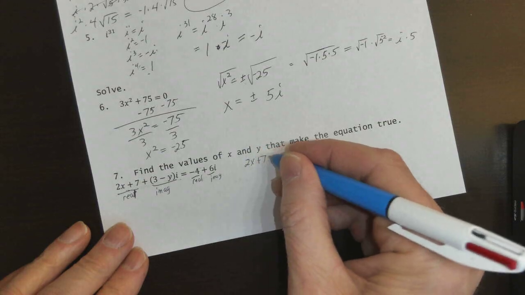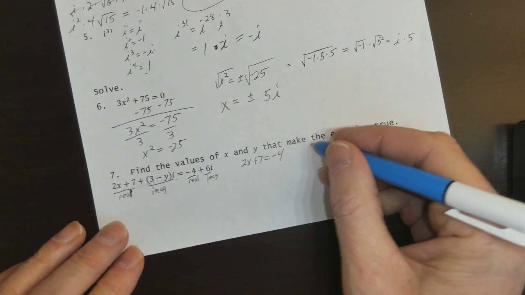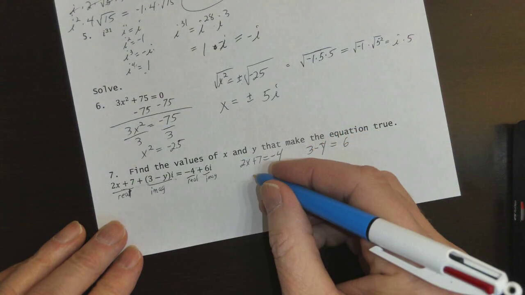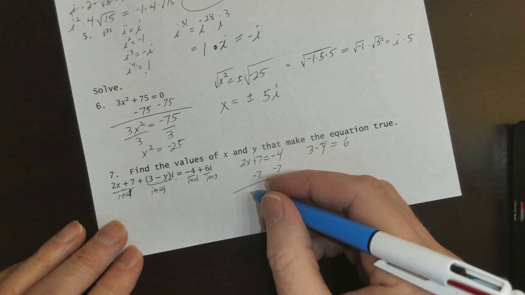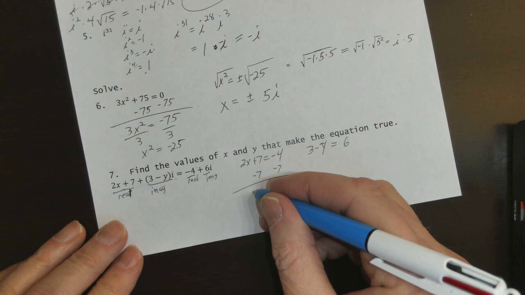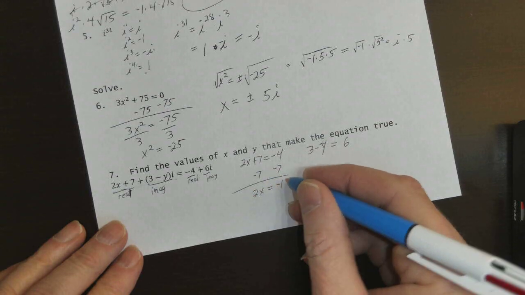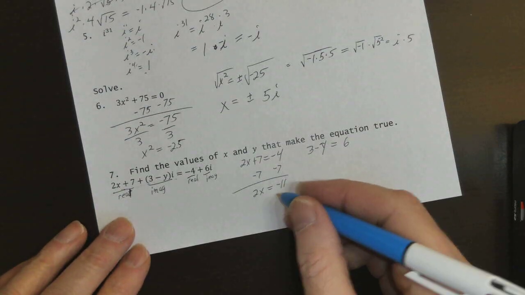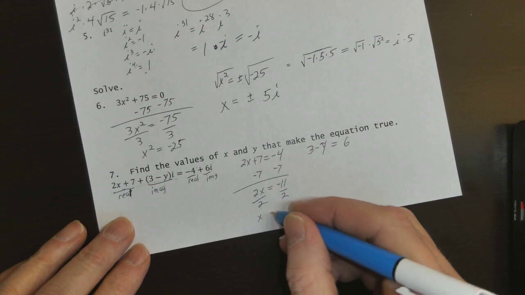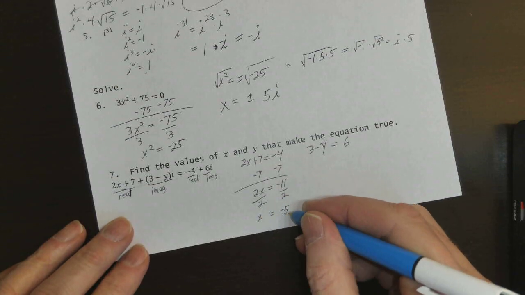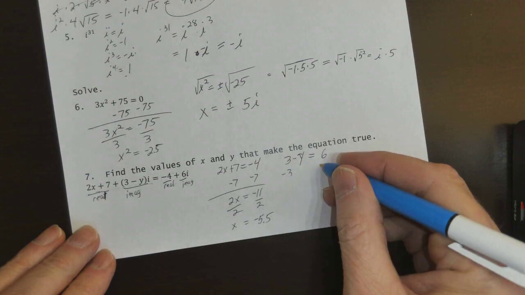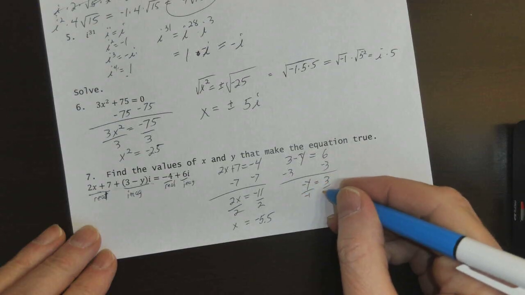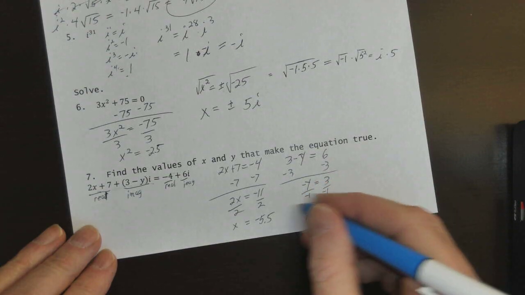So 2x plus 7 equals negative 4. The imaginary parts are equal also. 3 minus y equals 6. So I'm going to subtract 7 from both sides here, and I've got 2x equals negative 11. I'll divide by 2, and I get x equals negative 5.5. Subtract 3 from both sides here, I got negative y equals 3. Divide by negative 1, I got y equals negative 3.